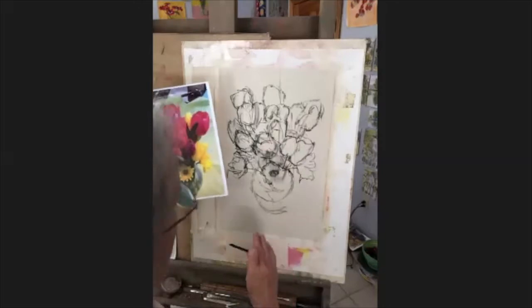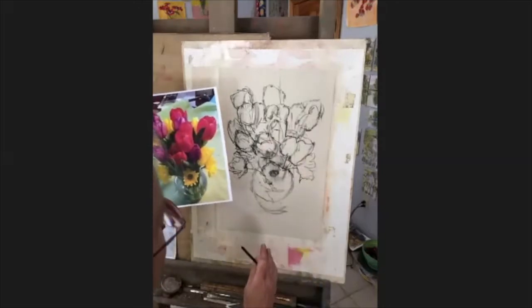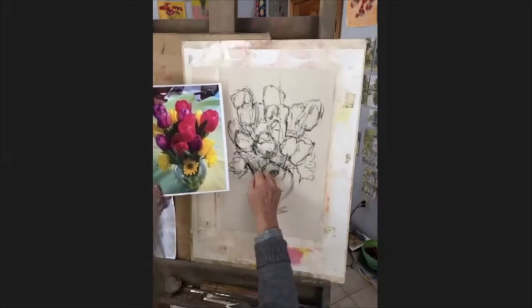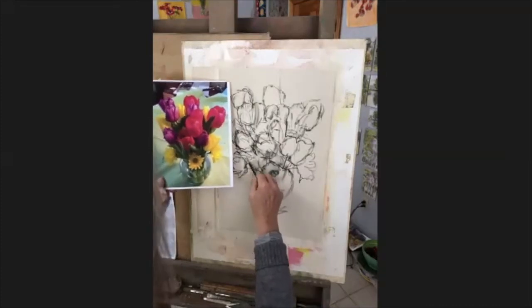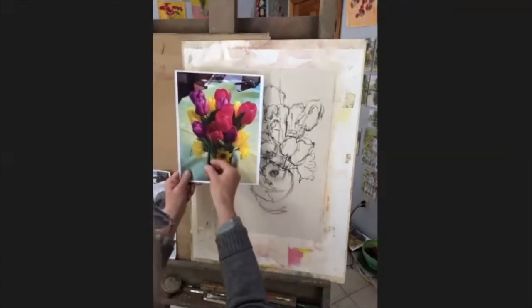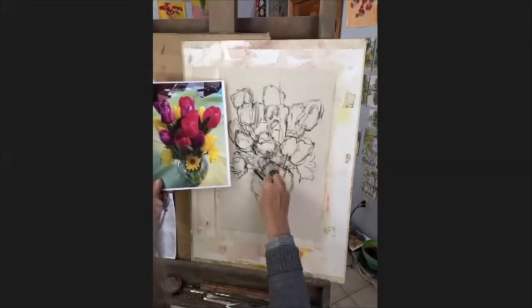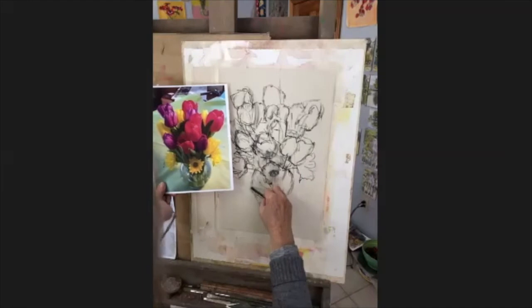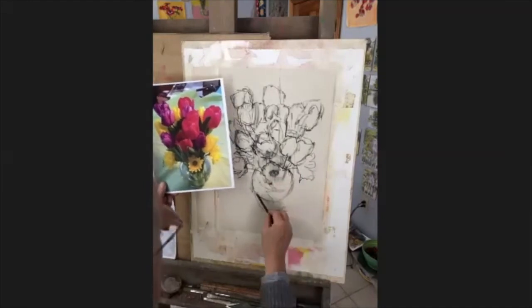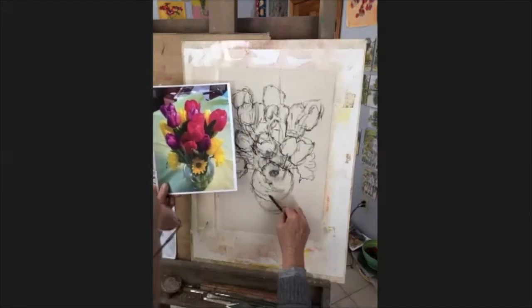I'm going to cover them all up, but it's helping me to see relationships. I'm kind of leaving a trail as I do that. The left side of the vase is aligned with the edge of this tulip, so right here. Where the ellipse comes down like this, the water level ellipse.